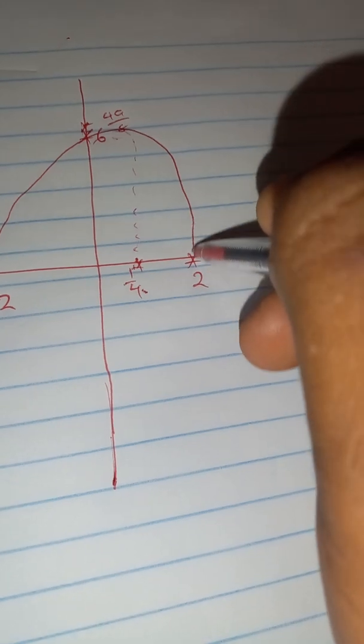Don't mind this one. This one will correspond to a turning point. So my turning point will be somewhere here. So it will be something like this. Let me construct. I'm not a perfect drawer, so I'm done.